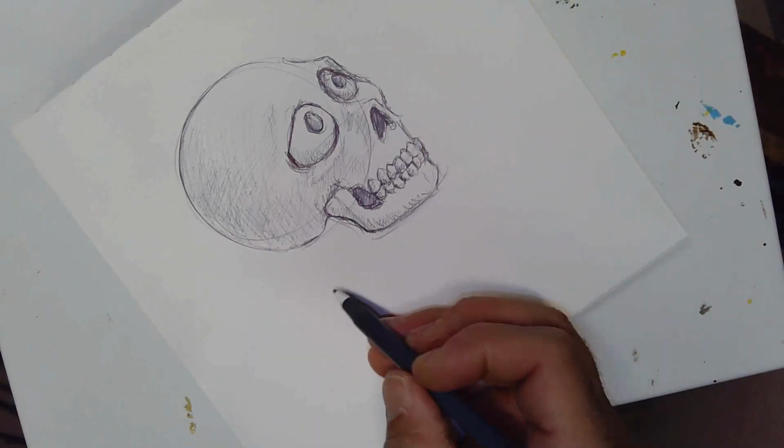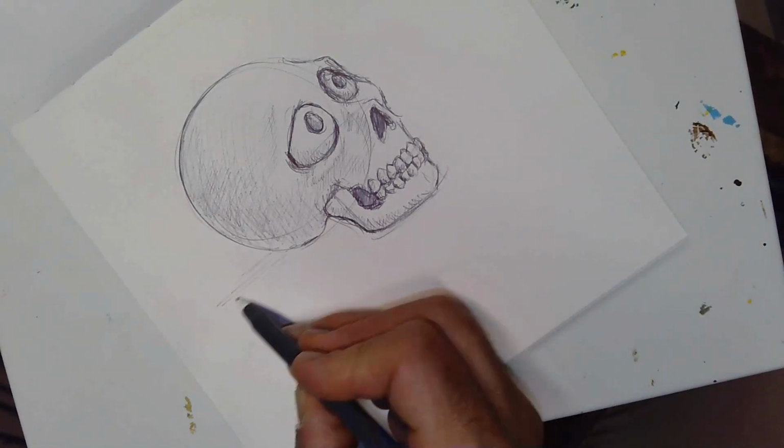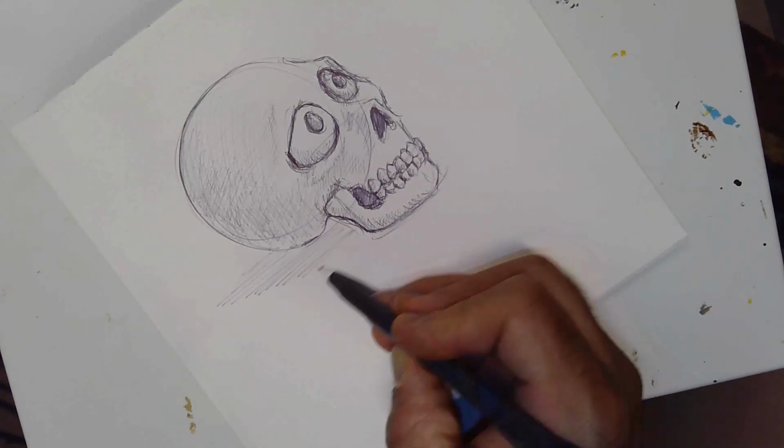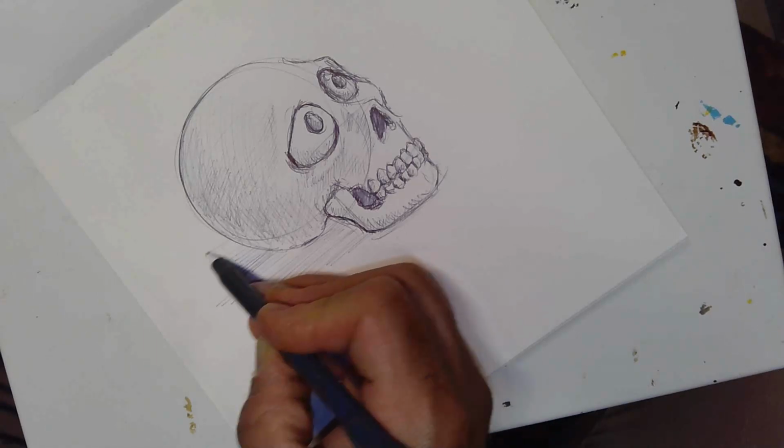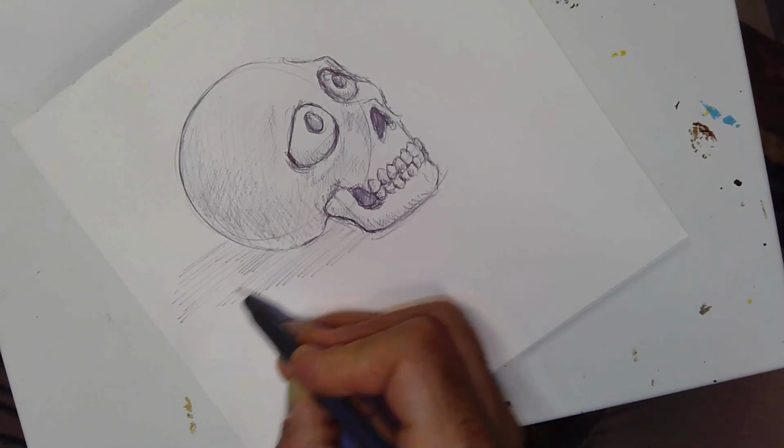I think the one last thing I'm going to do is I'm just going to add a little drop shadow because I'm always bugging for drop shadows. I don't want this thing floating in midair. I want it to have a surface where it could rest.